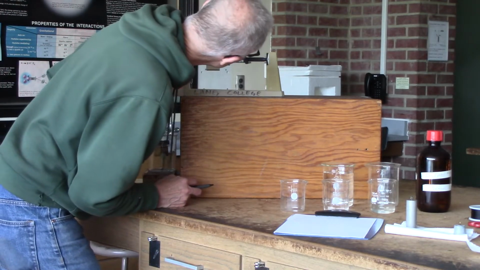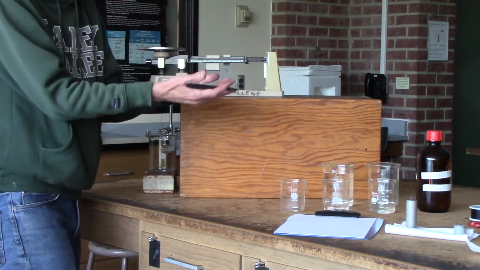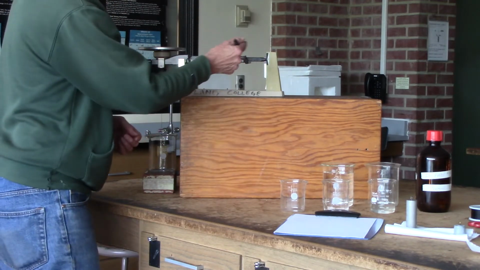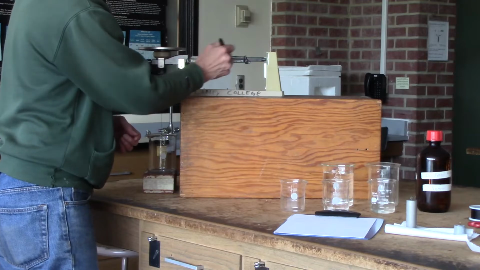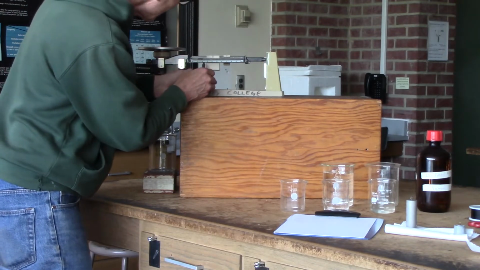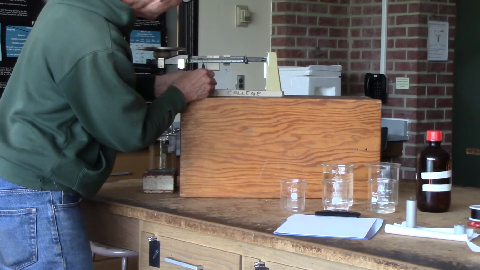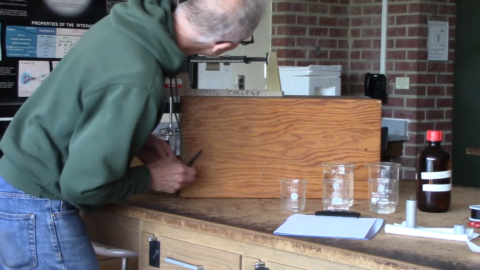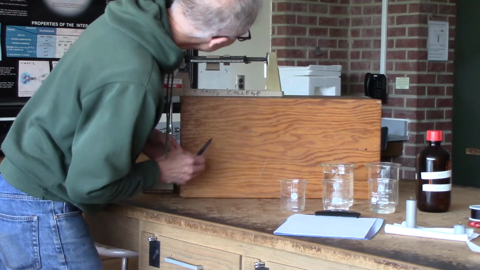Let's see. So right now it overshot just a little bit. It's a little too much weight that I've placed here. So what I can do, it's 271.5. I'm going to bring it back to 271.4. That definitely looks better.